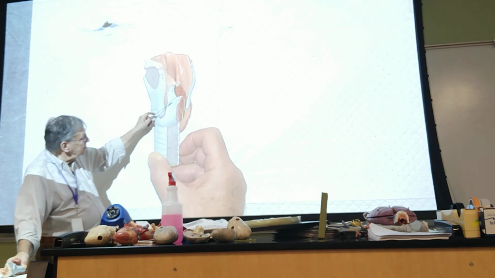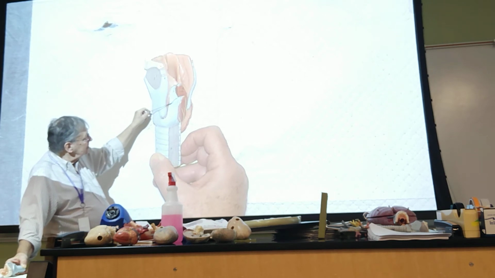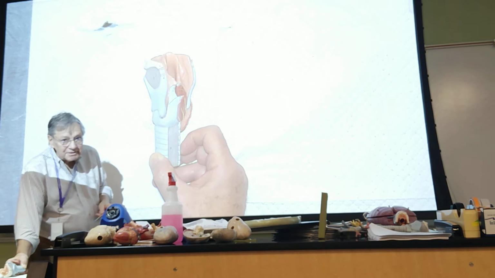Sitting on top of the posterior aspect of cricoid is arytenoid. This kind of triangular shaped piece right here. It's called arytenoid.